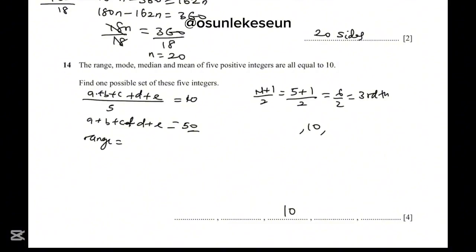The way we can make the range 10 is by doing 15 minus 5. So that's the 15 and 5. 15 minus 5 is going to give us 10, which is 20. So we can say 10, 10, and this all adds up to 50. So 30, 40, 50. So this is one possible set of these 5 integers, since we can subtract 15 minus 5 to get the range.